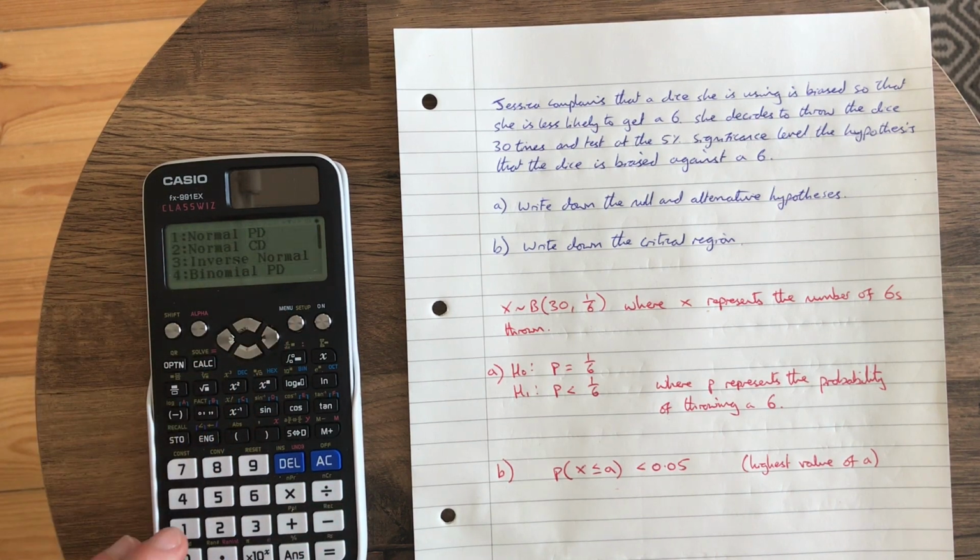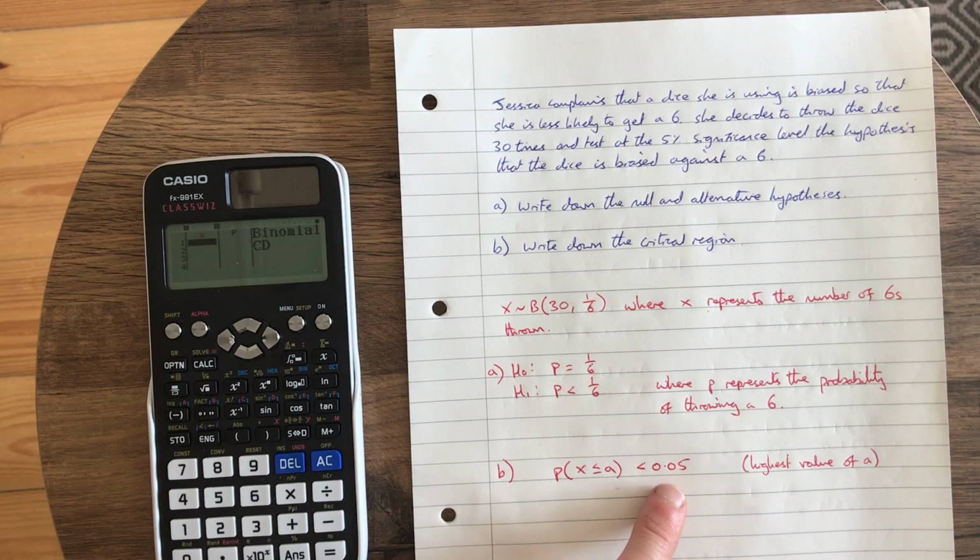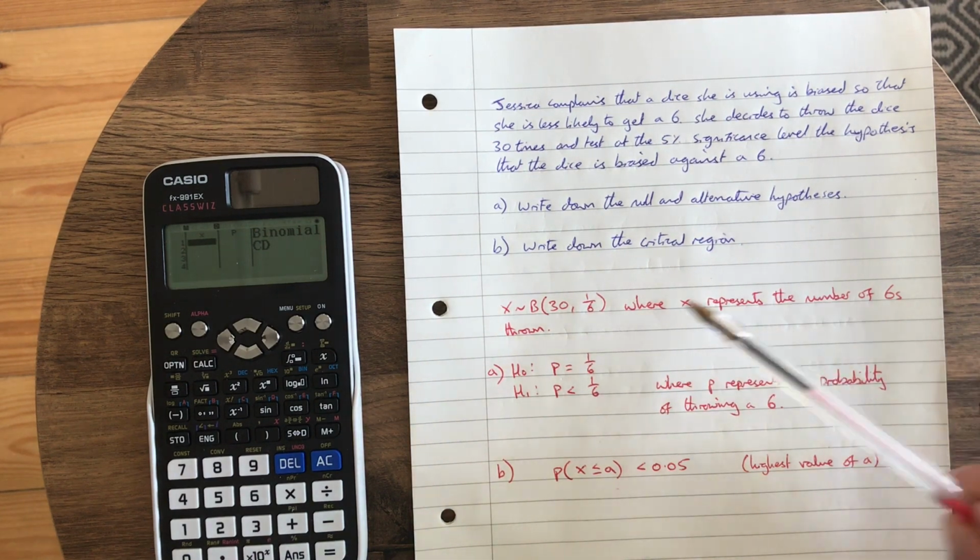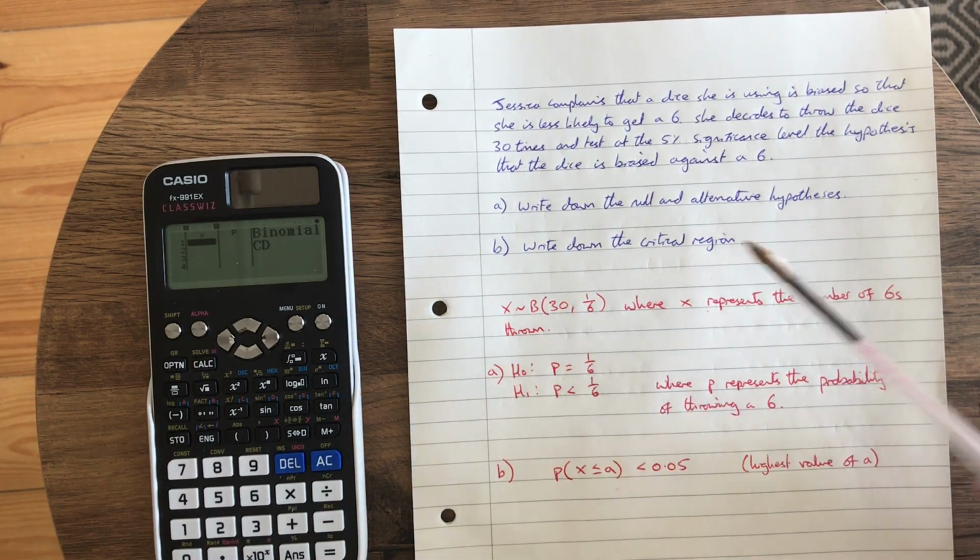So if we go into distribution on the calculator, and if we go into binomial CD, we're going to try and work out some different probabilities. For this, I'm going to use the list function, and I'm going to try out some different X values here for a to see which is the largest one that is below 0.05. Now, if we look at this value of n and value of p, if we times the two of those together, we would get 5. So our expected number of sixes would be 5. Our critical value is going to be less than that, we know that, so there's no point going above that because we're trying to prove that it is biased against a 6.